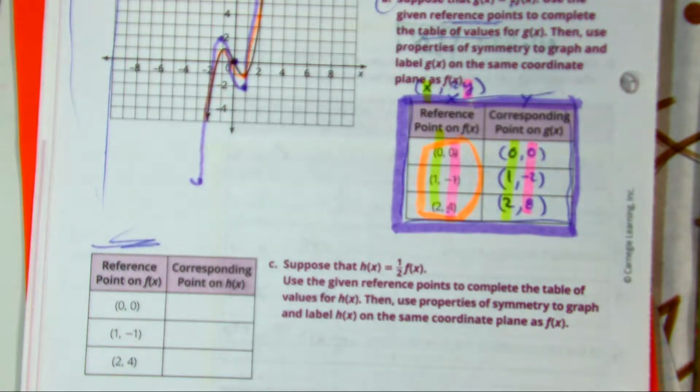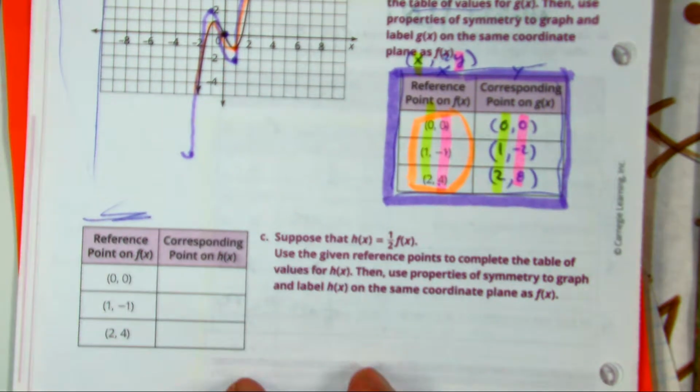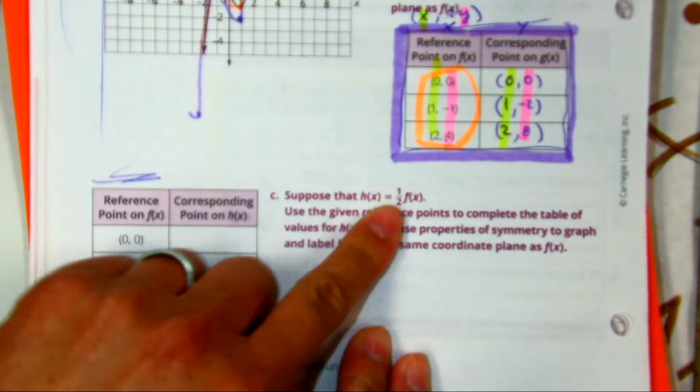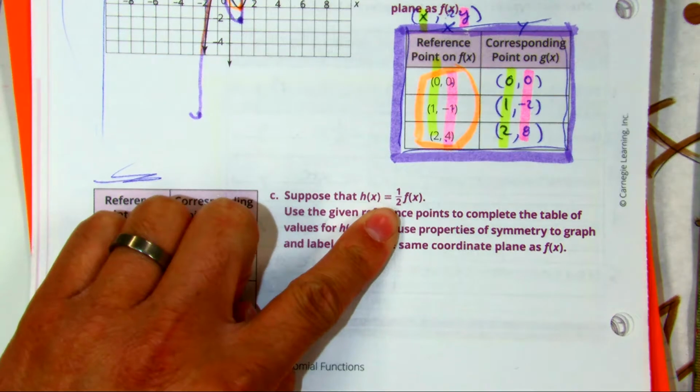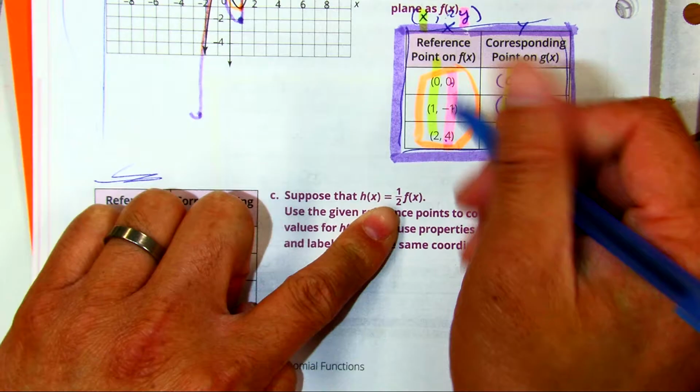Maybe the class will just help us. Put your finger on what looks different here. Class, where is it? Inside or outside? A, B, C, or D? Outside. A.